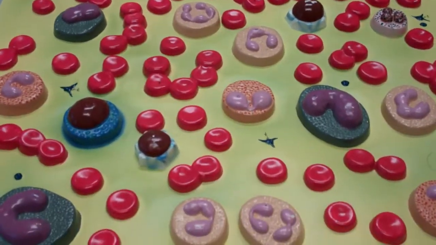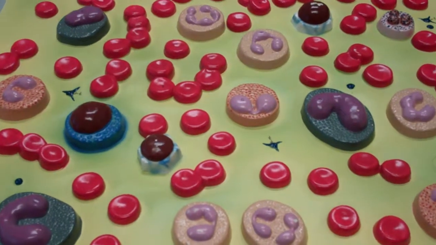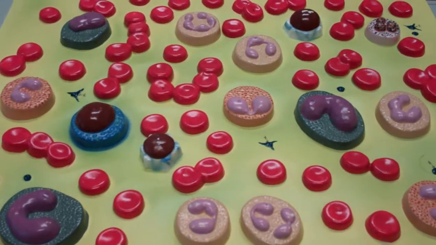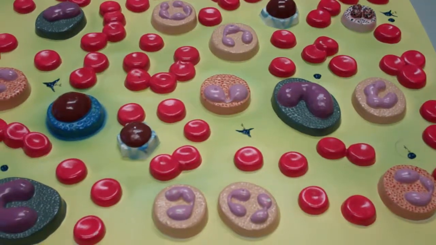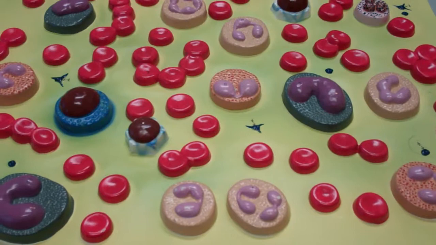Hi, A&P1 students. This is Dr. Granier. I am doing some of our connective tissue models to help you prepare for your histology lab exam that we're going to have usually around week 4.